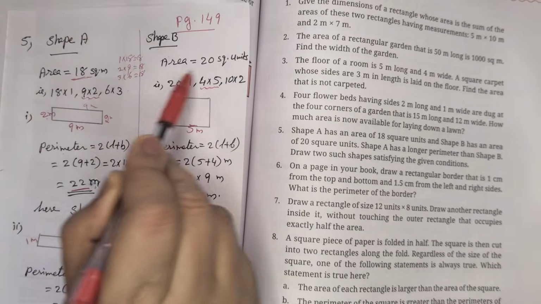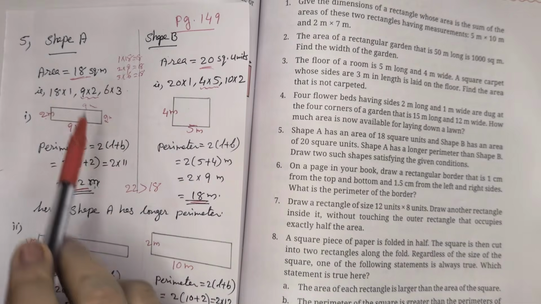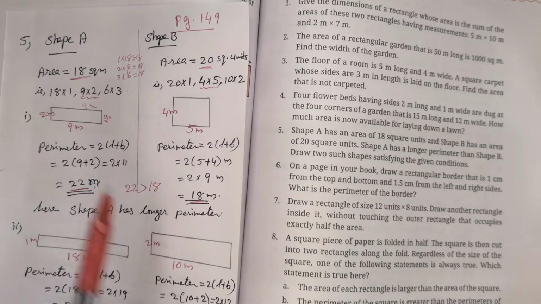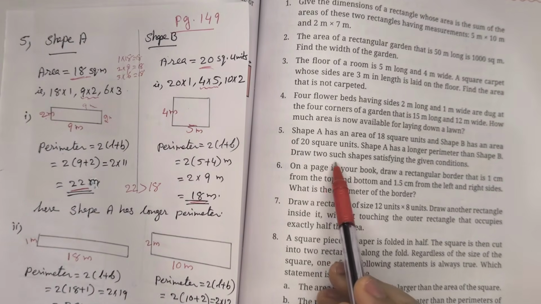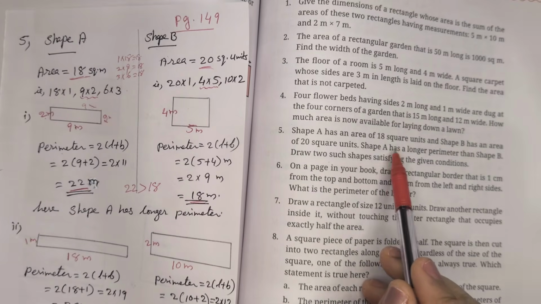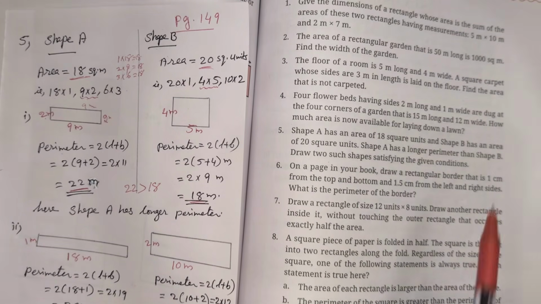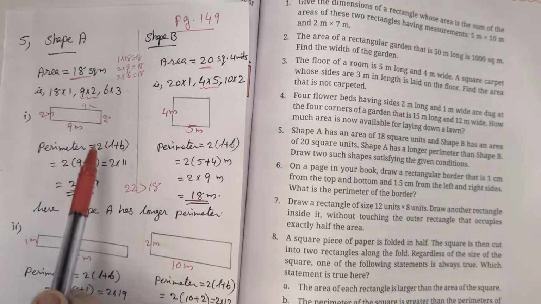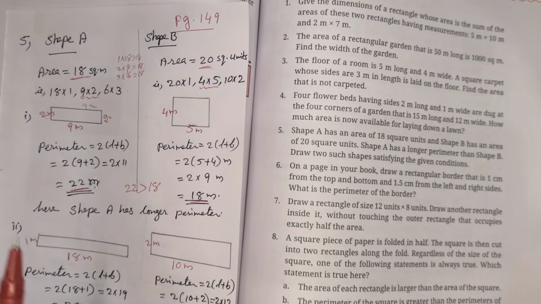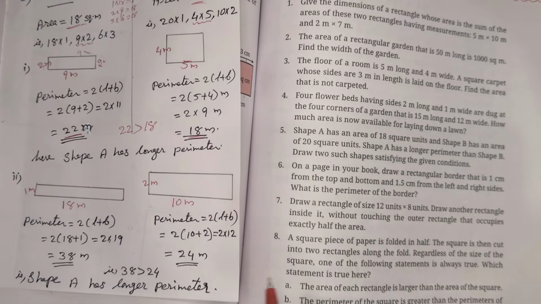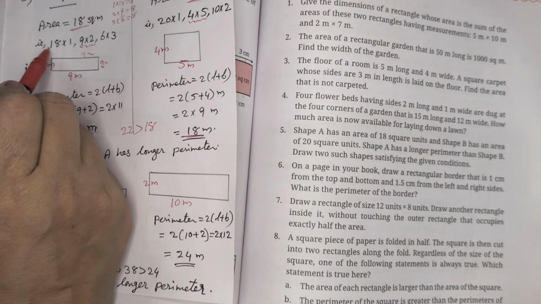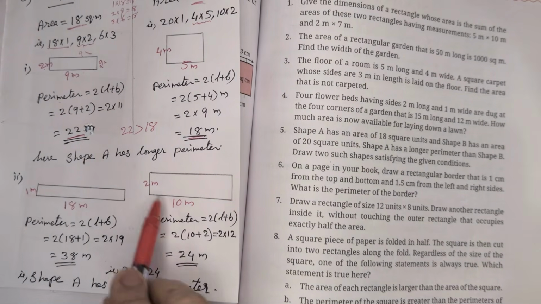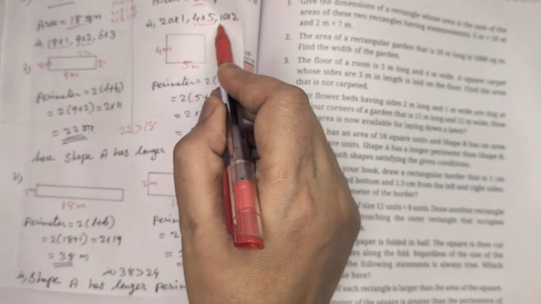Area is here, shape B is having more, but here we had to find out two such shapes, which means shape A has longer perimeter than shape B. Here in this shape we are drawing, shape A has longer perimeter. Same way, two such shapes. One more shape we can find if we are taking first one, 18 into 1 and 2 into 10 here.